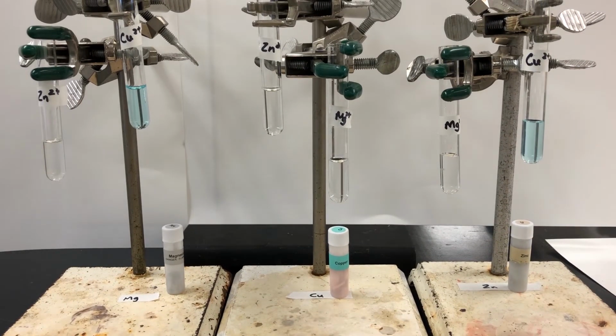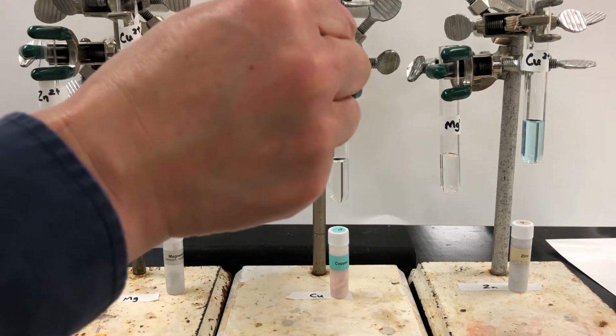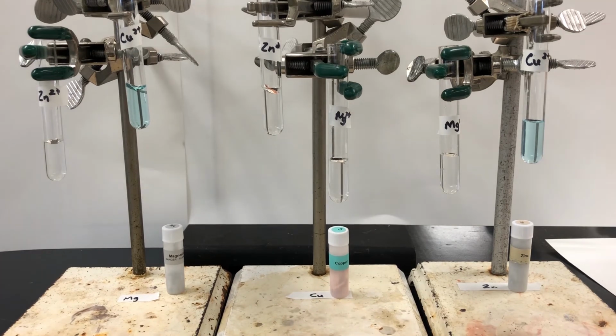On the left, magnesium metal is added to aqueous solutions of zinc 2+ and copper 2+. In the middle, copper metal is added to aqueous solutions of zinc 2+ and magnesium 2+. And on the right, zinc is added to aqueous solutions of magnesium 2+ and copper 2+.